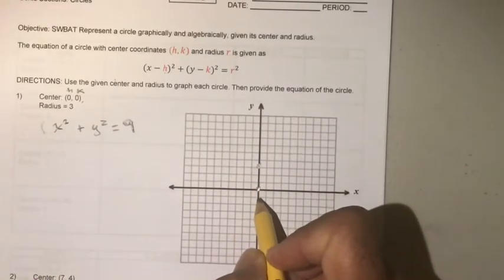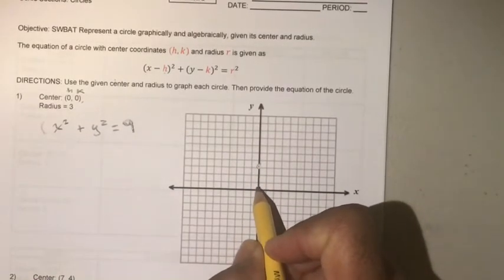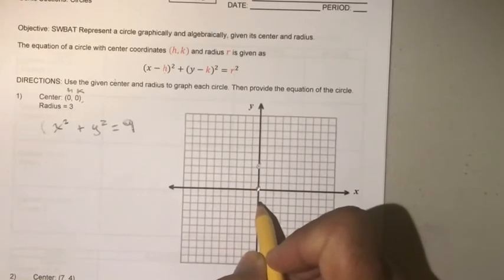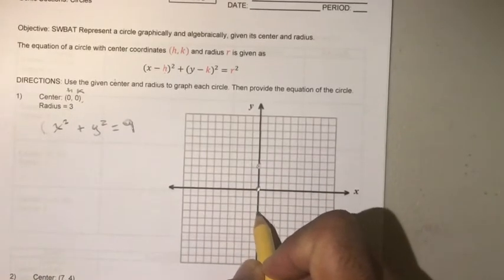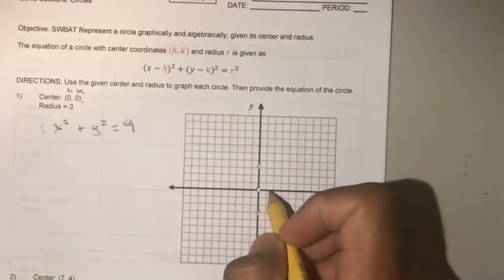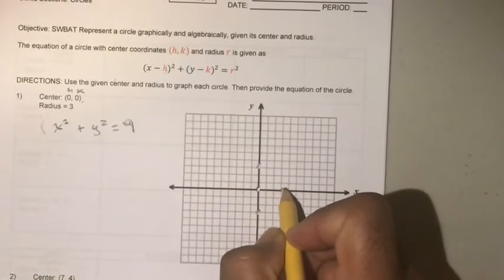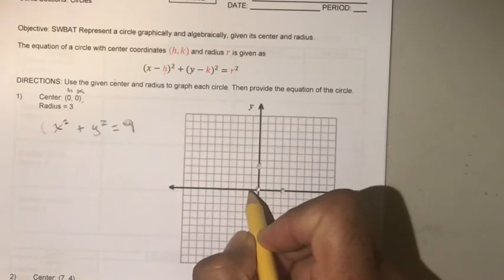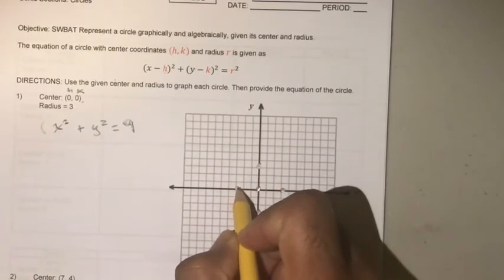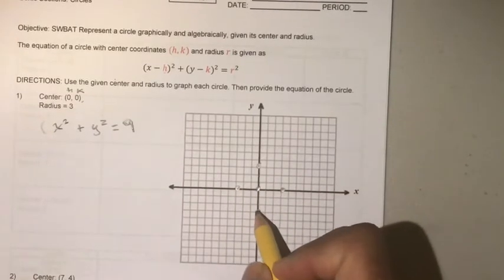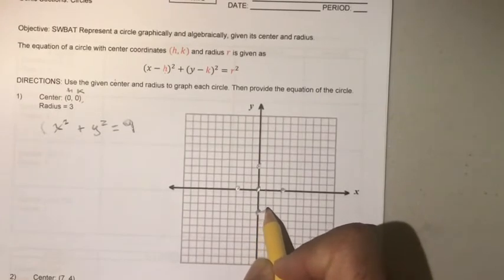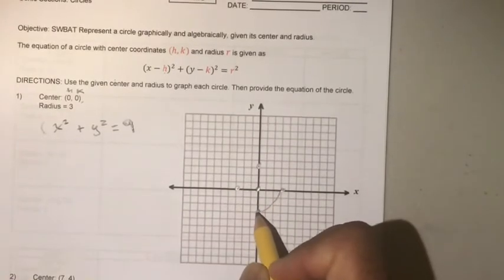We're going to count down 1, 2, 3. We're going to count to the right 1, 2, 3. And then to the left 1, 2, 3. And that's enough information for me to draw the circle.